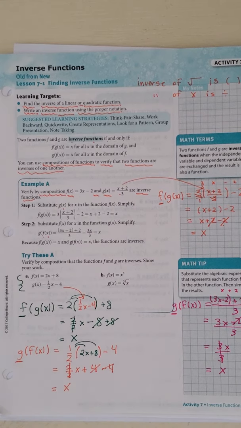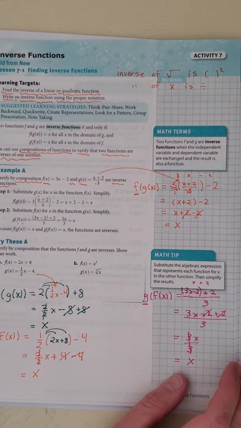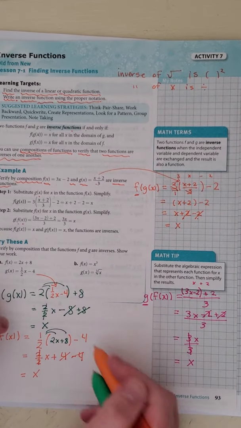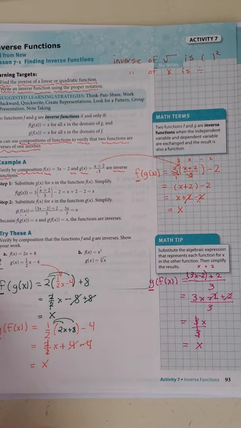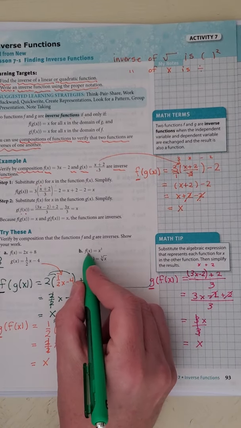All right, we're going to do one more. We're going to do this one. I'm going to do it on a separate sheet of paper because I'm out of room. I think I can squeeze it in down here. All right, I'm going to squeeze it in down here.